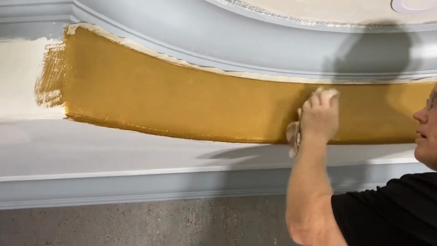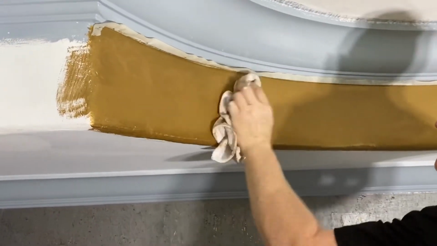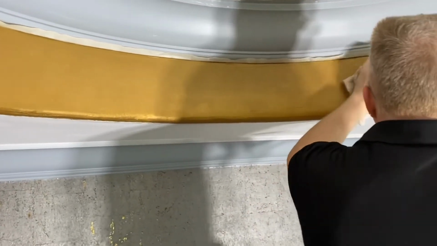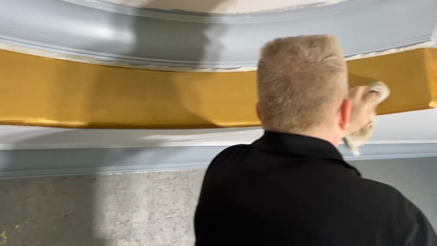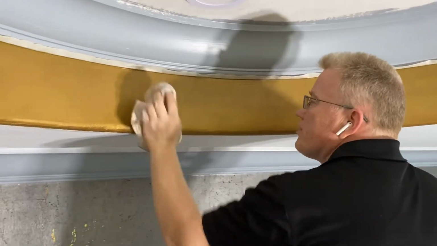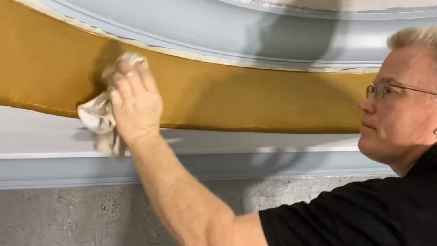What I'm doing here is just adding a little water over the metallic paint just to take a little bit of the color away, to give it a faux effect. Let's see how it comes out. Trying to create a faux effect with this gold pattern.